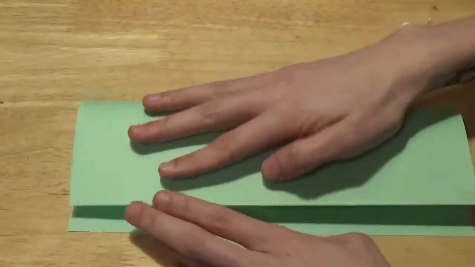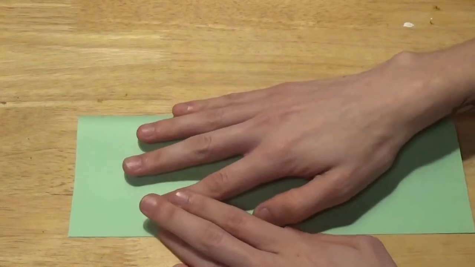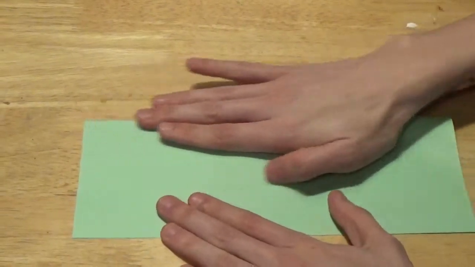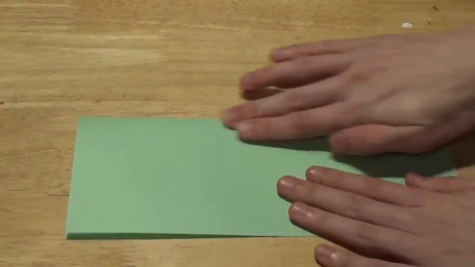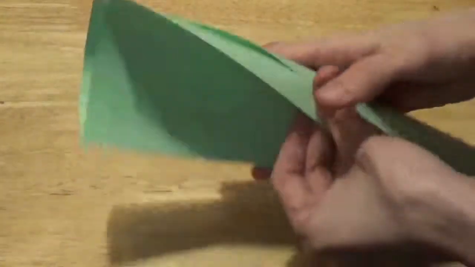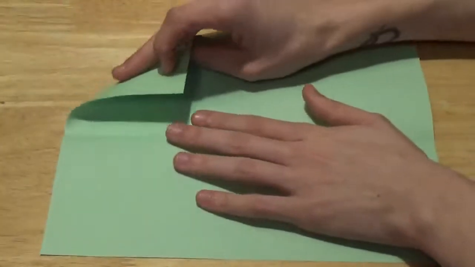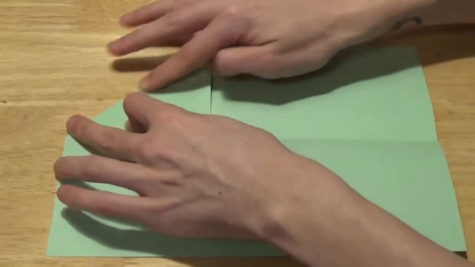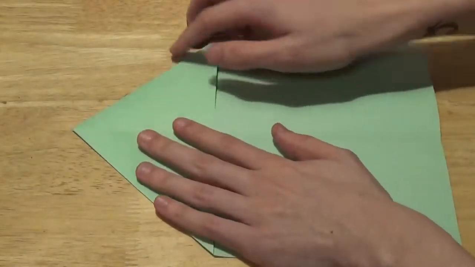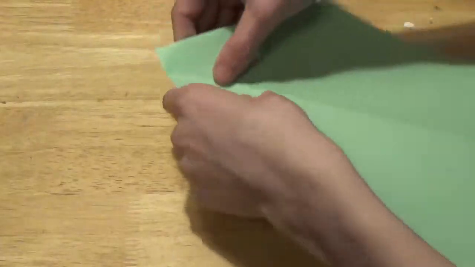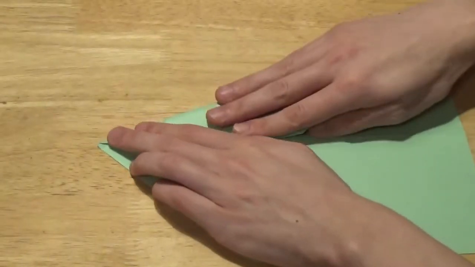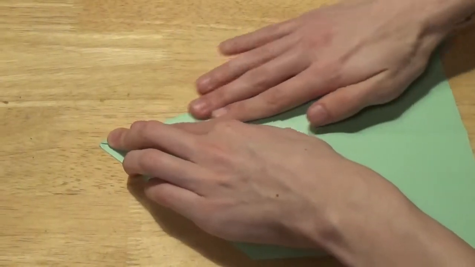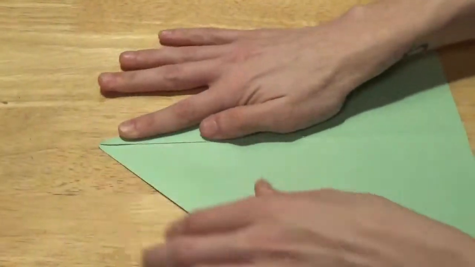So first, what you're going to want to do is fold this sheet of paper, hot dog style, lengthwise, like so, to get the center line. Fold two of the corners up top into the center line, just like this. There you go. Turn the paper over and fold it in half from the center line again. Alright.